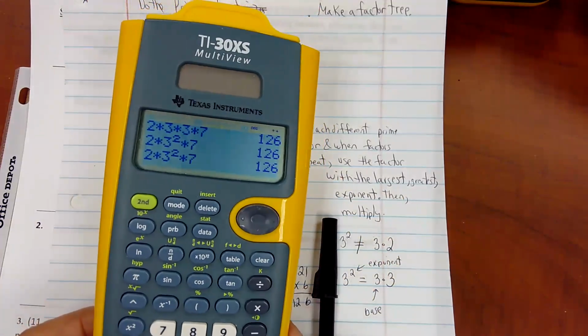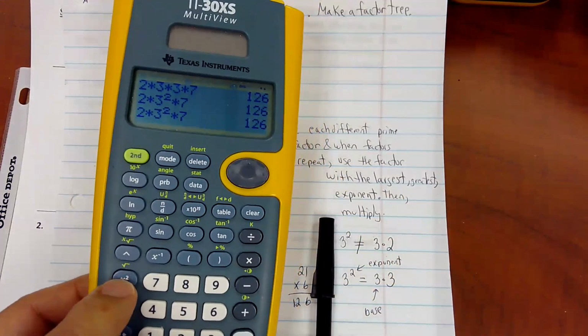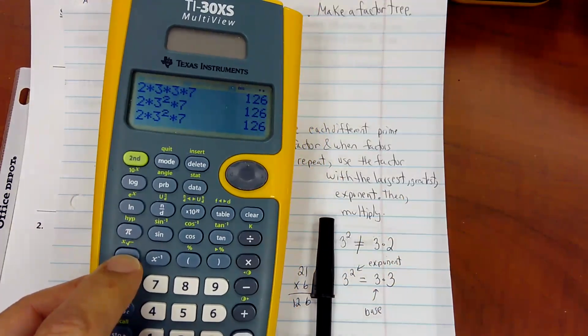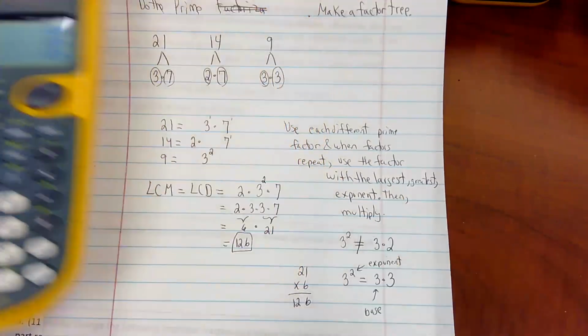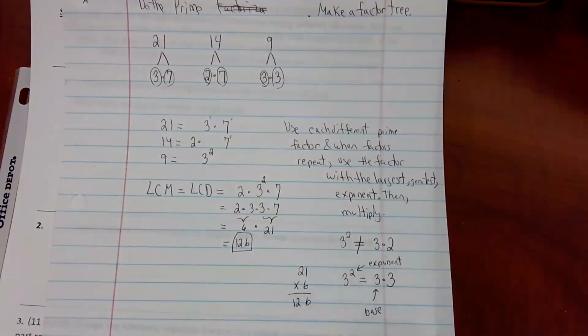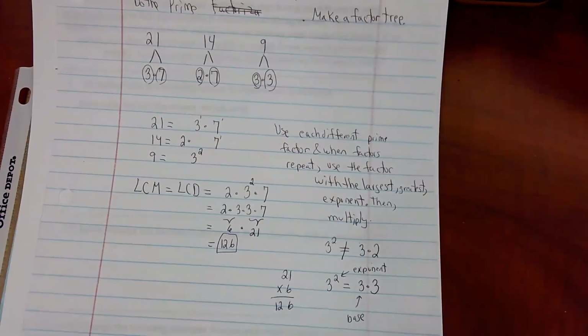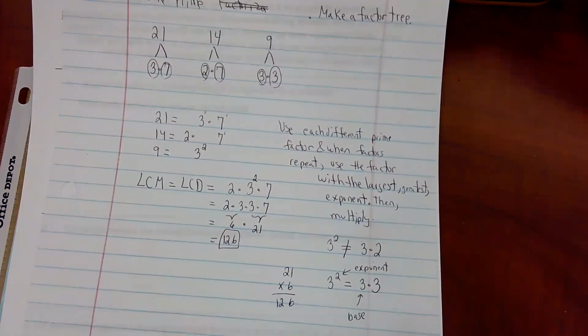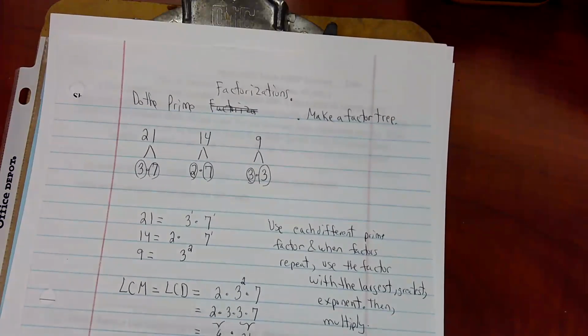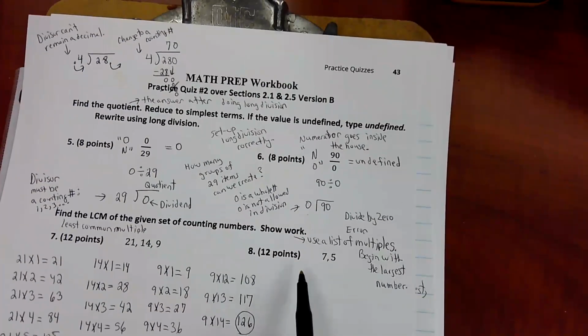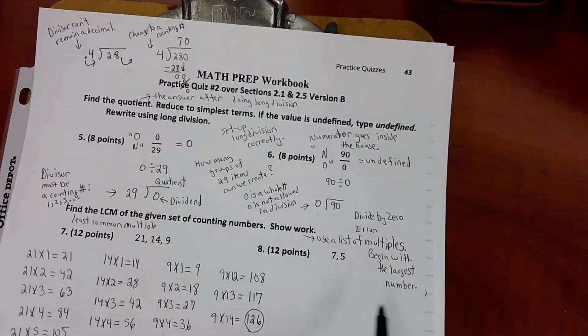Okay, so those are all the different ways. I used the exponent of 2, I used the hat, and then just the plain times. All those work. So we got 126. That's another method in case you like that method. And then number 8, we're working with 7 and 5.